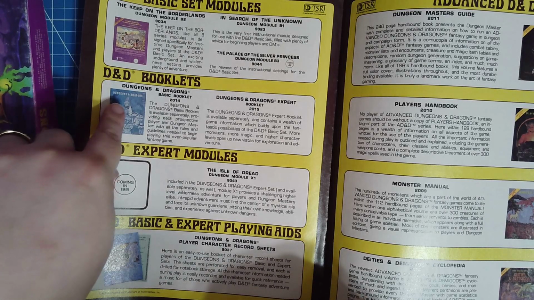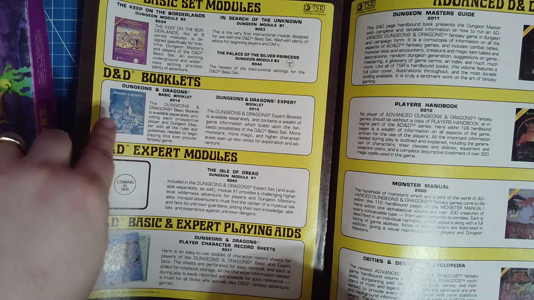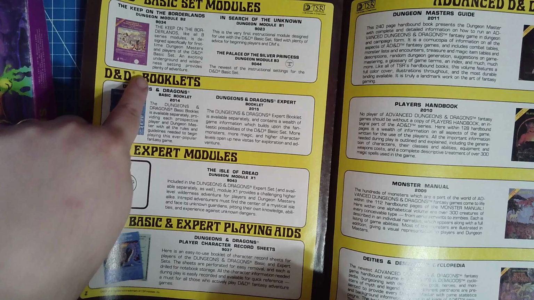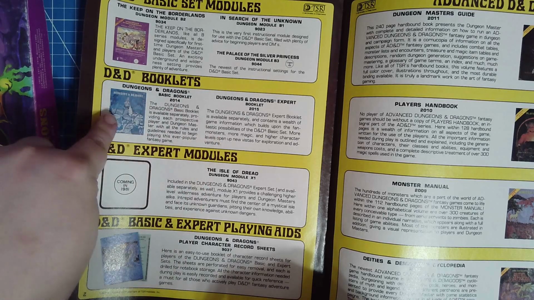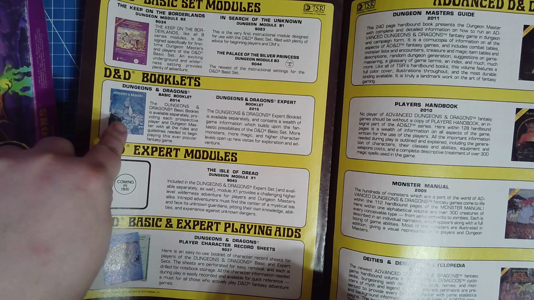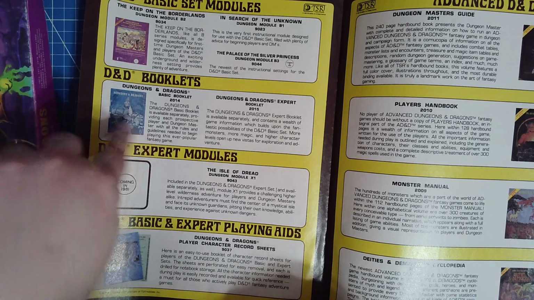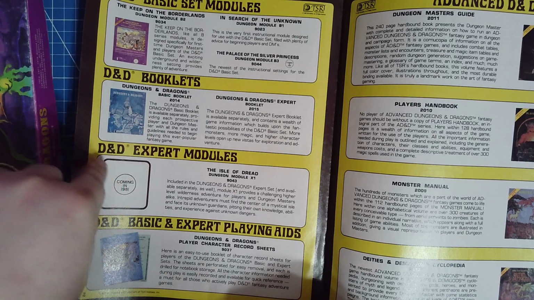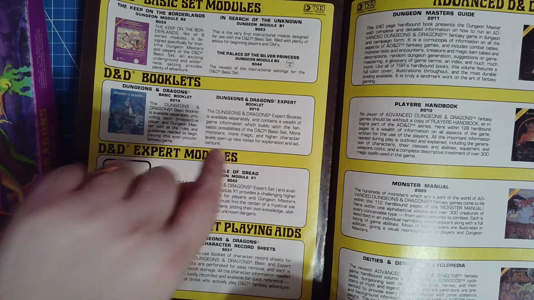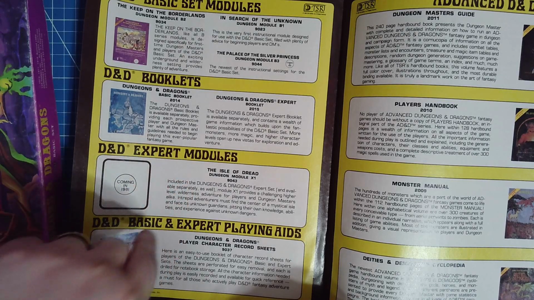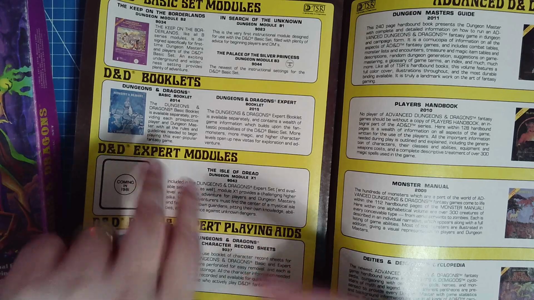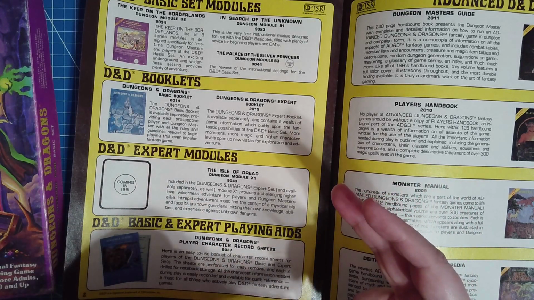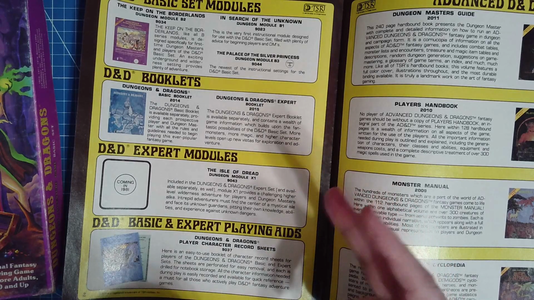D&D booklets. So, you want the basic booklet, but not part of a box set. You can buy that separately. It's this blue printing. Looks different, doesn't it? Right? It's got that dragon on it. I think that artwork was commissioned by the UK publisher. And you can buy the expert booklet separately as well. D&D expert module, Isle of Dread, like I mentioned. Slight variation between the old version of Isle of Dread and the newer version of Isle of Dread. I think I only have the newer version on my shelf right now.